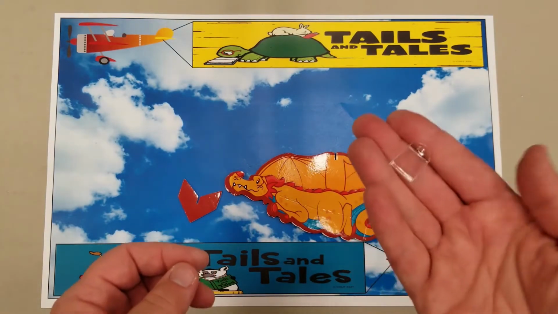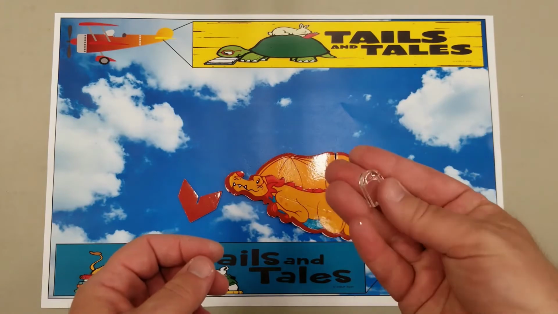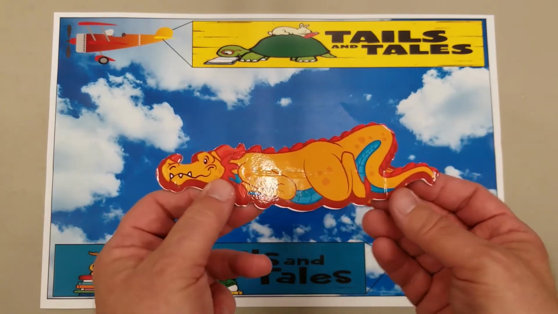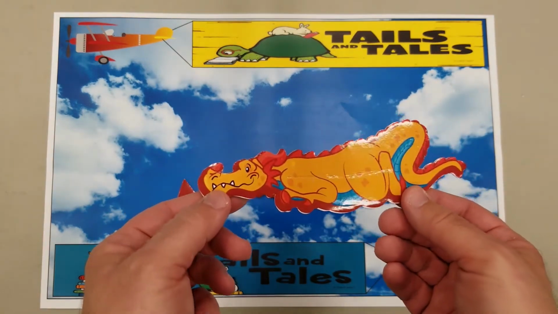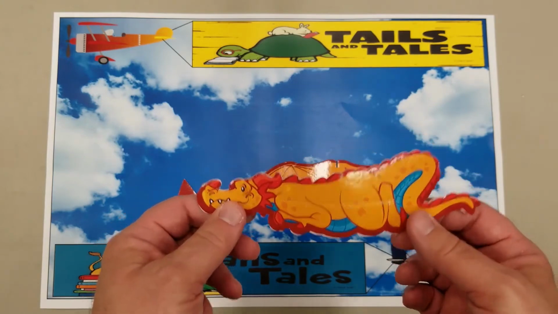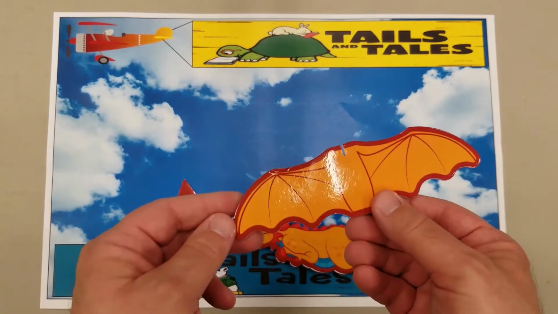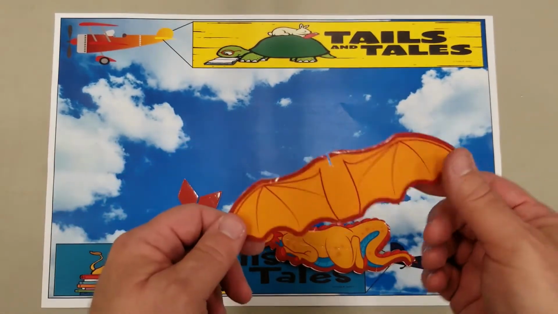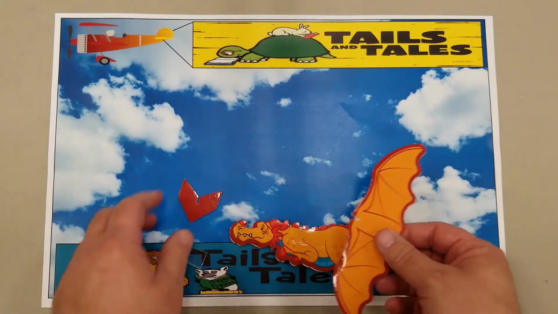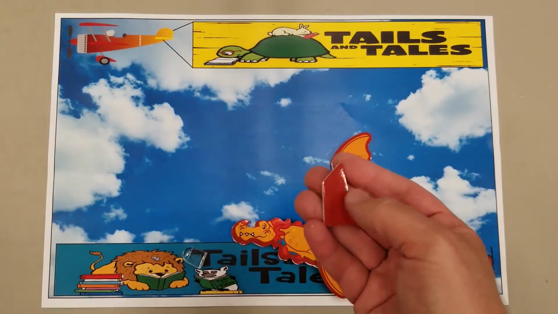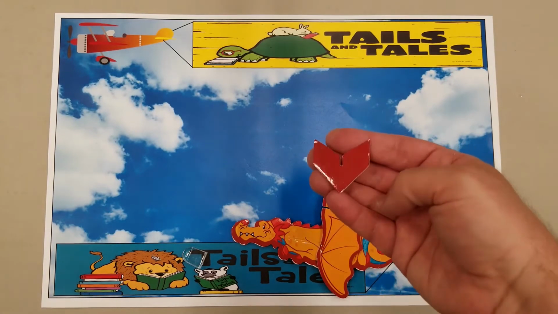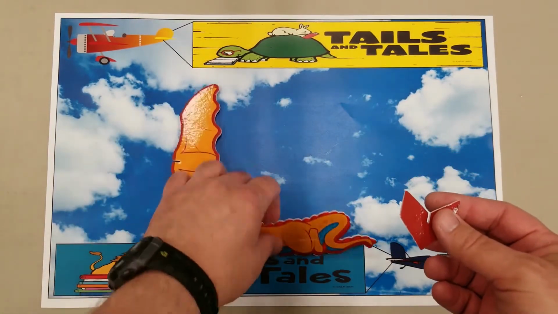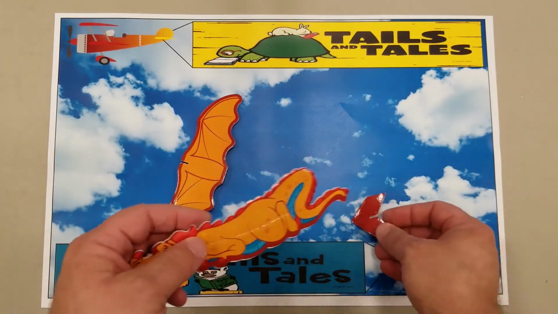Now, just like the mini glider, you can see here we have a little stabilization clear plastic piece that will go on the front. We have our dragon body. This will be our main body for our glider. We have the dragon wings here, which are really nice looking. And we've got this little V-shaped piece here, which will act as our back wing near the tail of our glider.